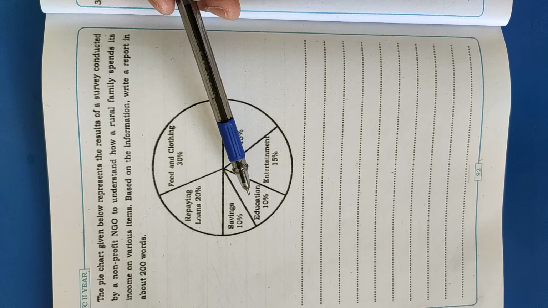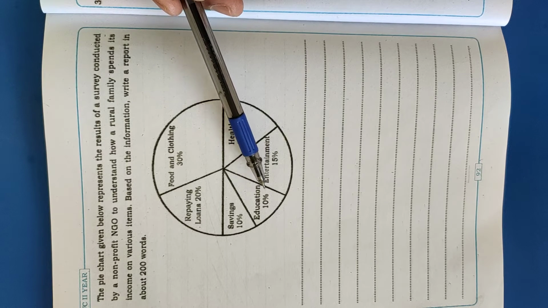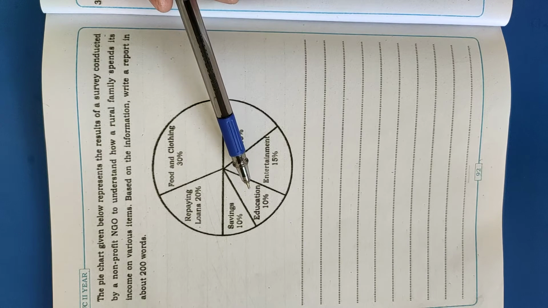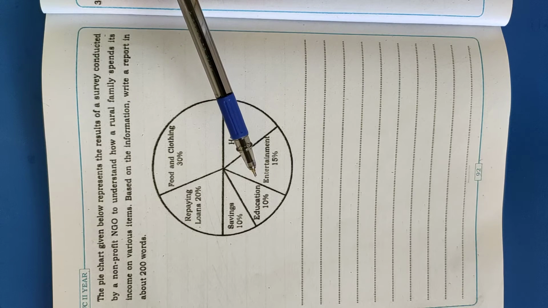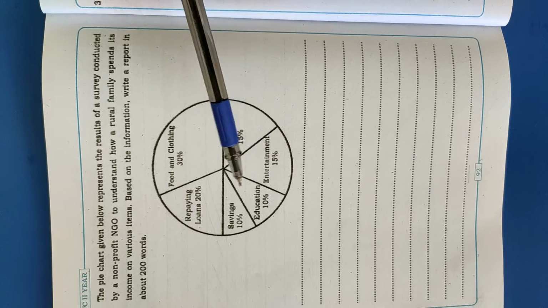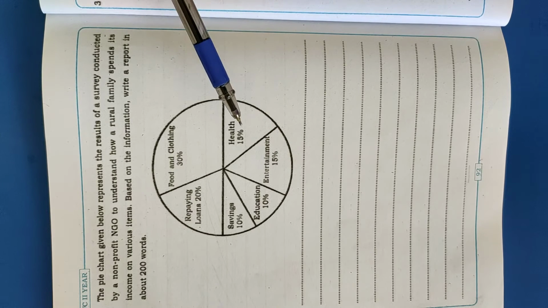See, on education they spend very much less, that is 10% of their income. Why? Because they were illiterate and they were addicted to hard work. So they were spending very much less on education.